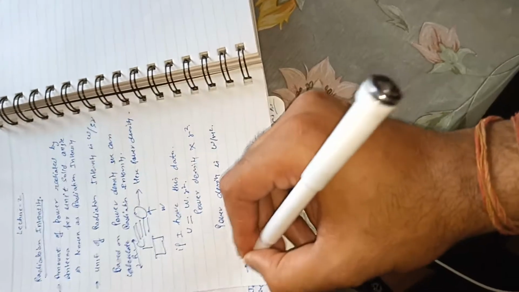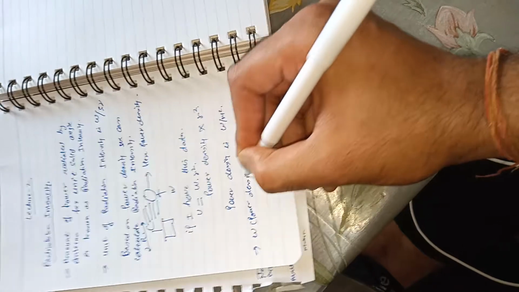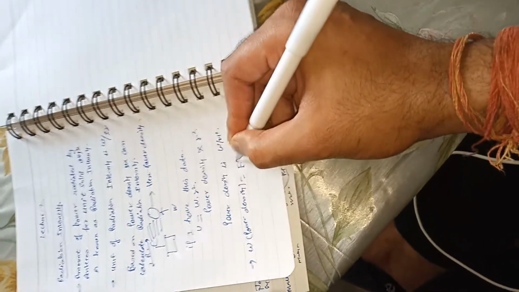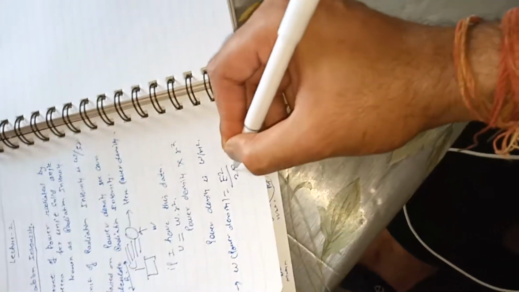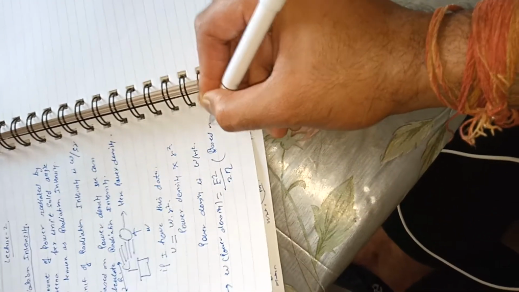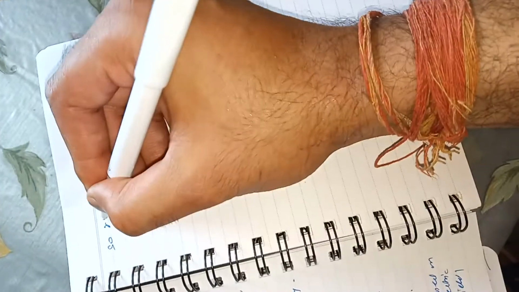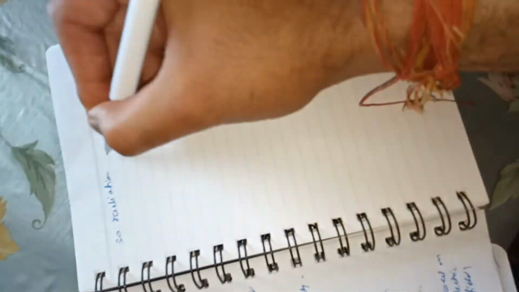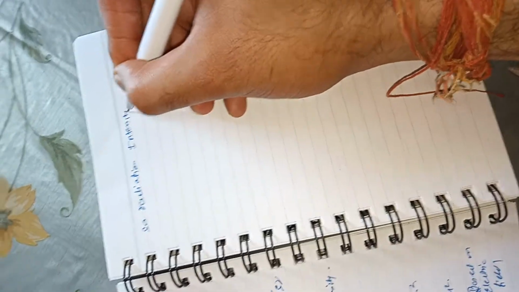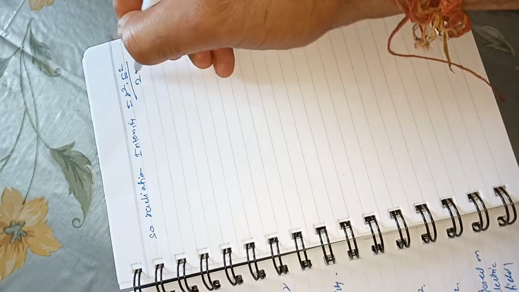So we know that power density, based on the electric field that we have seen in the previous video, is defined as E square by 2 eta. So radiation intensity will be equal to R square into E square by 2 eta.